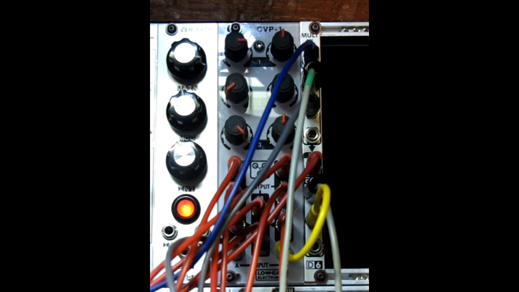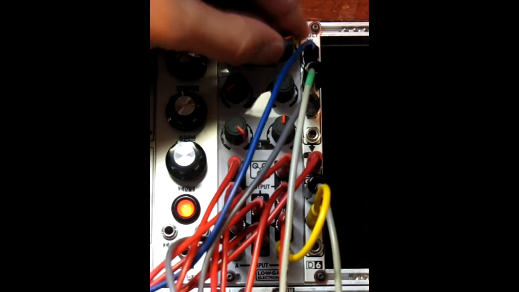Now, let's start adjusting the attenuverters for channel B of the CVP-1.